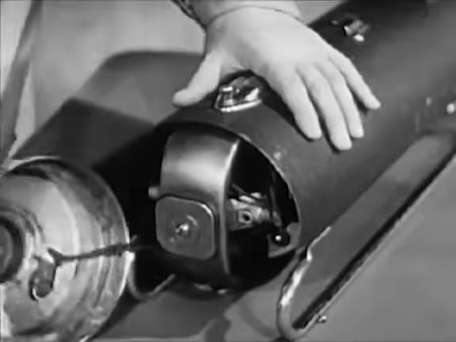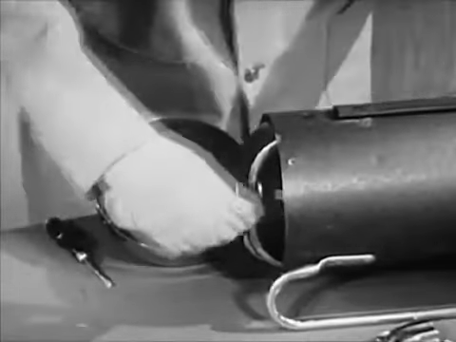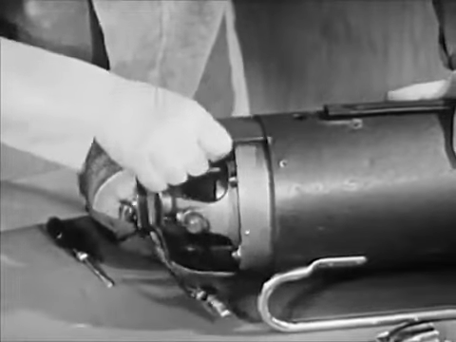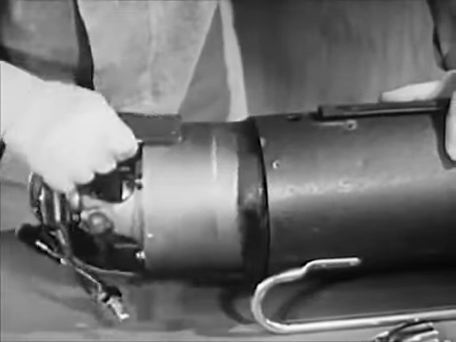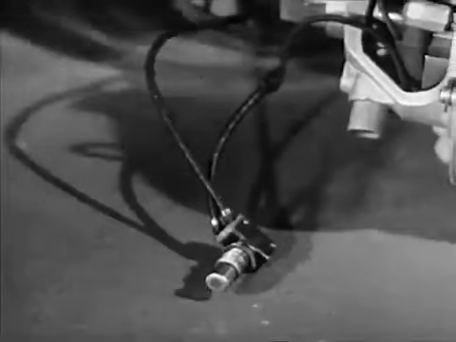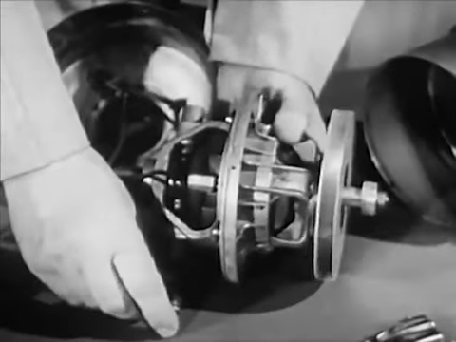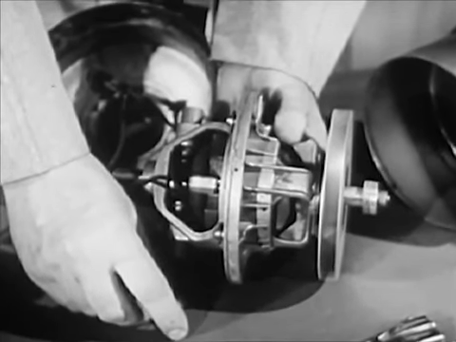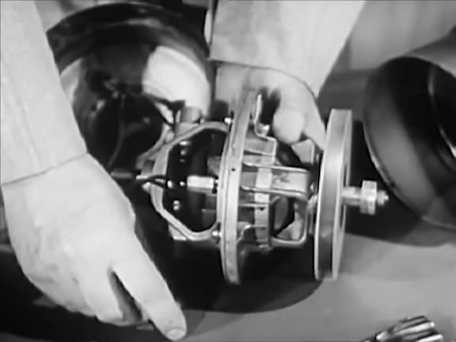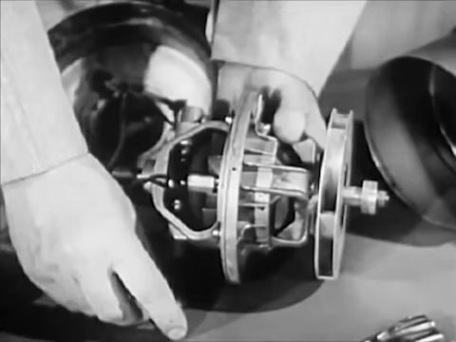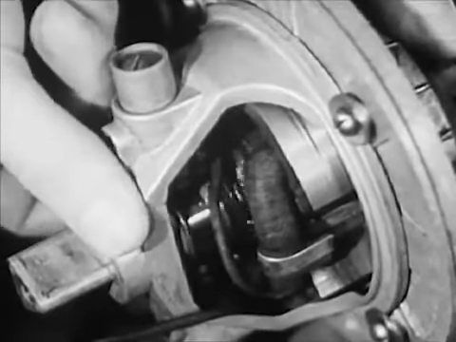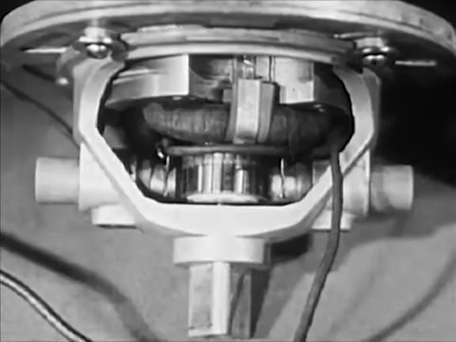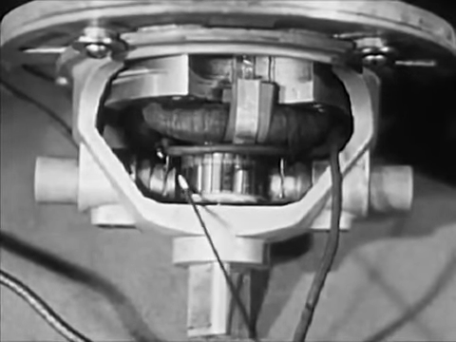The fan which draws the dirt into the cleaner bag is connected directly to the motor. Let us start the motor and see the fan as it revolves. The revolving part of the motor is called the armature. This armature connects with the electric circuit by means of two graphite rods called brushes.